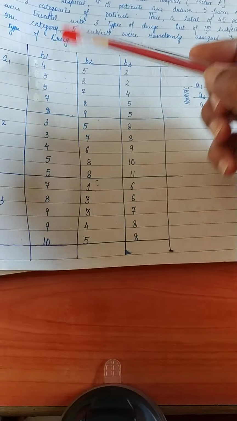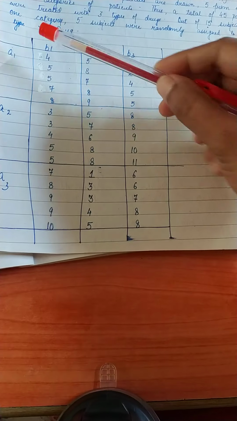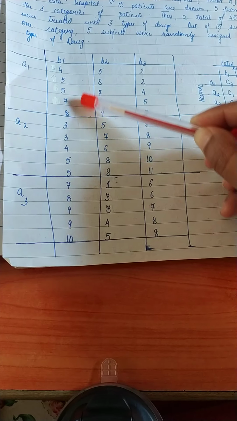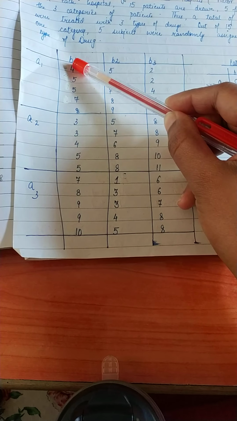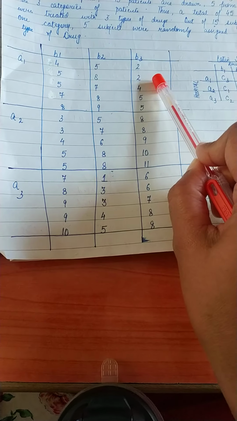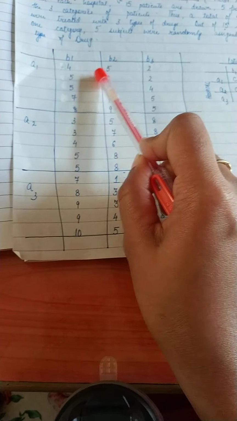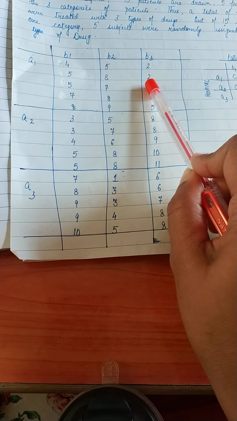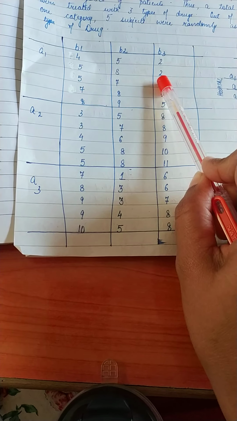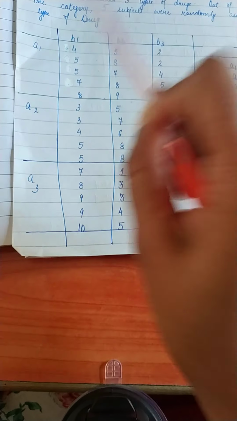And so under B1 there are 5 schizophrenic patients which were taken from hospital number 1. So this is 5 plus 10 plus 15. So in total from hospital number A1 there were 15 patients, and these 15 patients were randomly assigned to the three types of drugs.